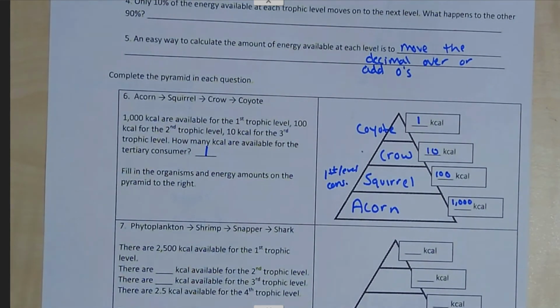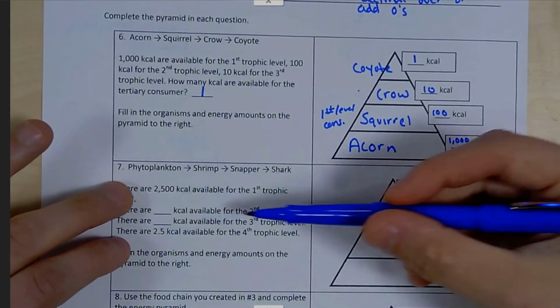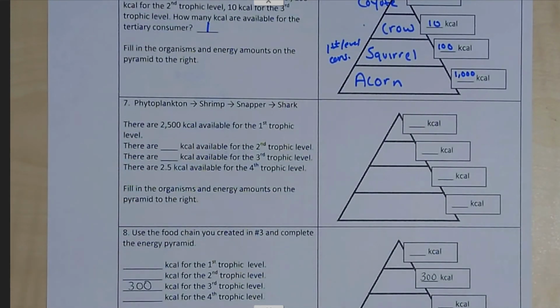Now for number 7, you're going to kind of work the back way. So it's saying there are, it fills you in. It's kind of like what you've been doing in math. And number 8 has to do with what you filled in before.